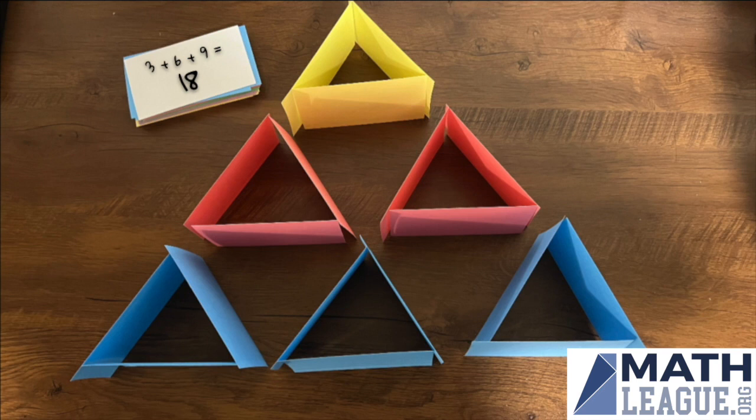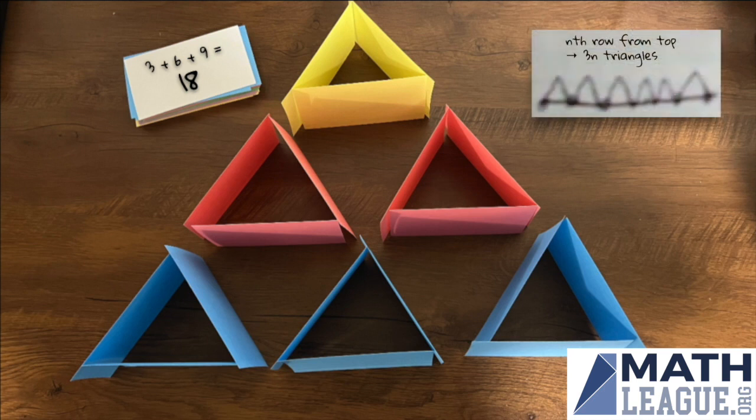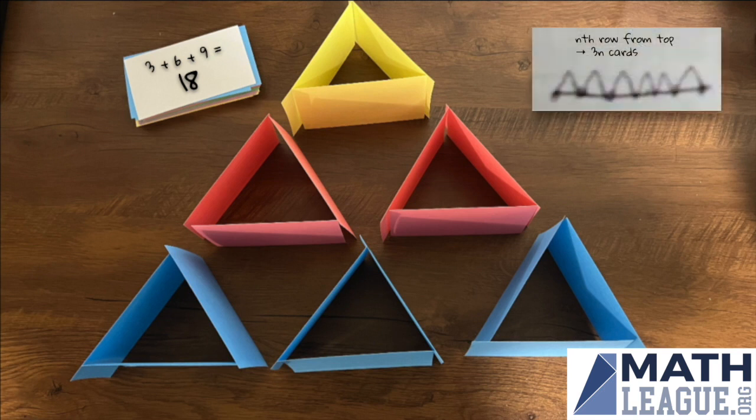So in a general row, let's say there are n cards, and then we make a bunch of triangles, right? Well, each triangle corresponds to one of the cards on the line of the row. And each triangle has 3 cards. So if there are n cards along the base of the row, then there are 3n cards in total.